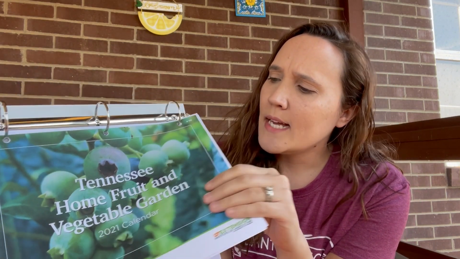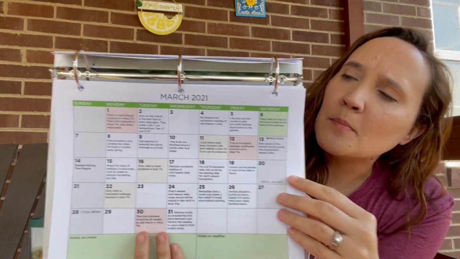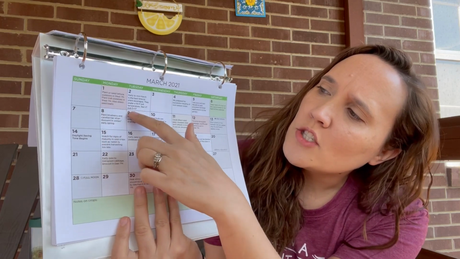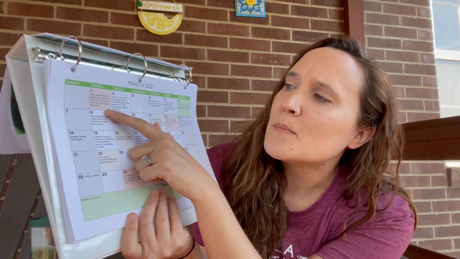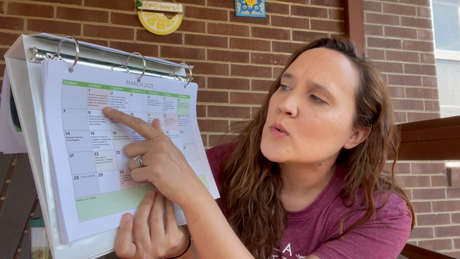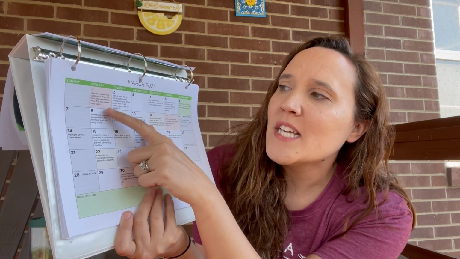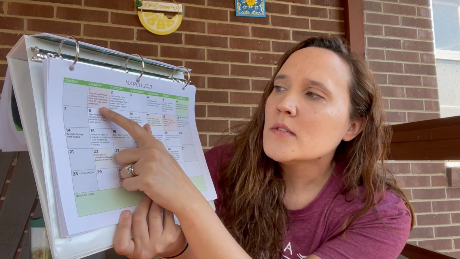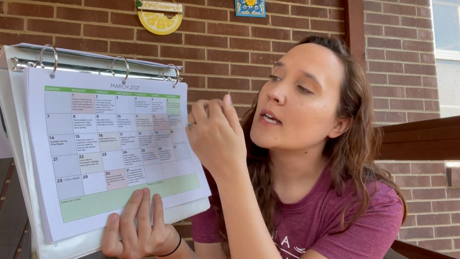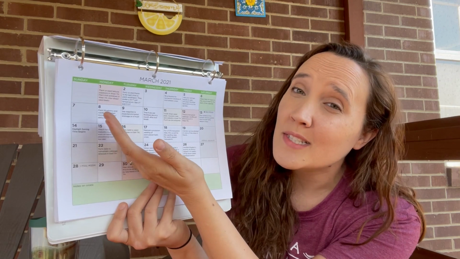And it just has some different pages that, for example, have calendars. So this is March, and it tells you each day. So like March 1st, it says plant or seed lettuce outdoors in West Tennessee. Plant Irish potatoes in West Tennessee. Also direct seed beets. Okay, so I don't live in West Tennessee, so obviously I'm not going to do that.